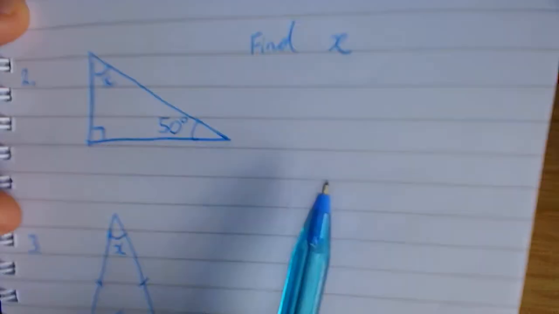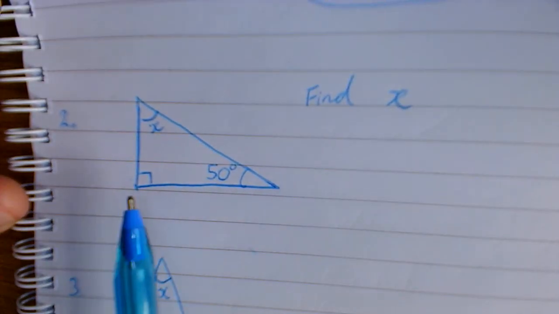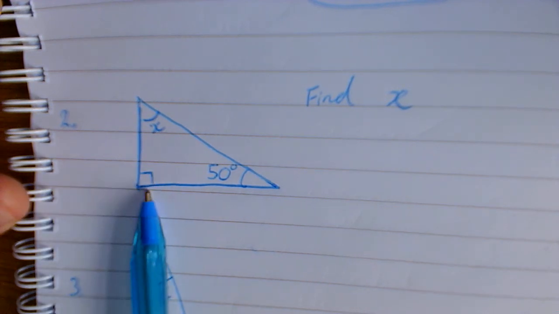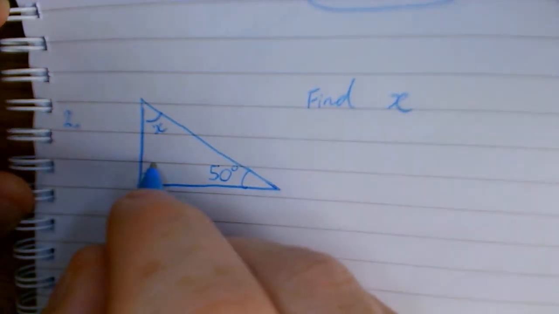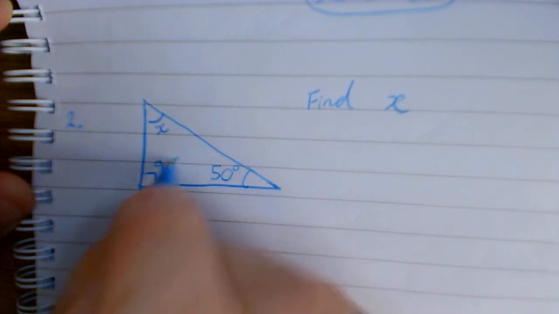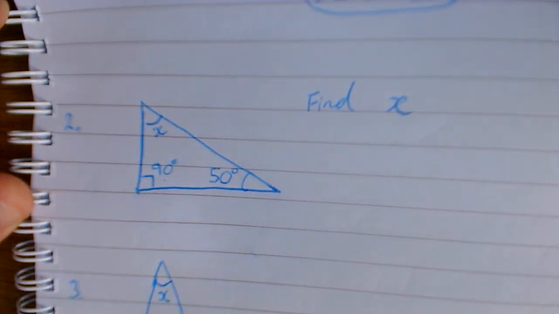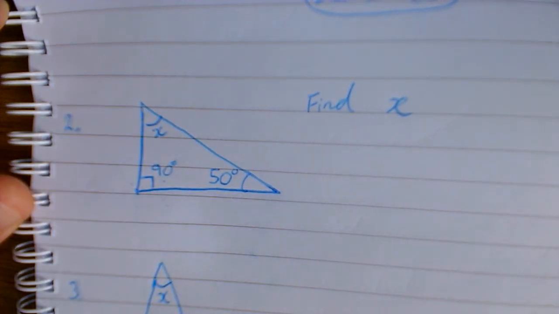So let's have a look at the second example. So we've got another triangle. This one, different sort of triangle. We've got this symbol here, this kind of square in the corner. And what that means is this is a right angle triangle. So what that means, a right angle is 90 degrees. So we've got 90, we've got 50, we've got x. But it's still a triangle, so our rule still works. Angles in a triangle add to 180.